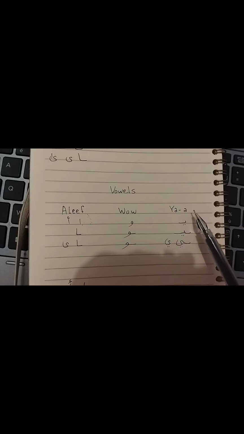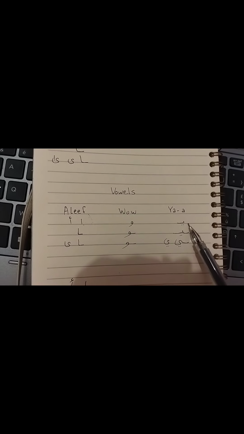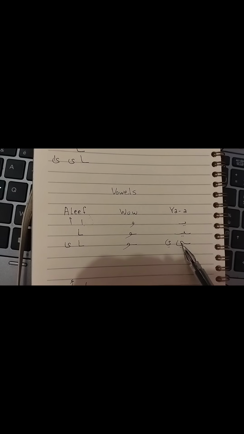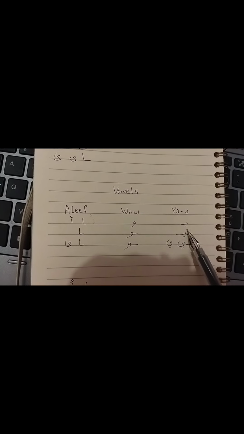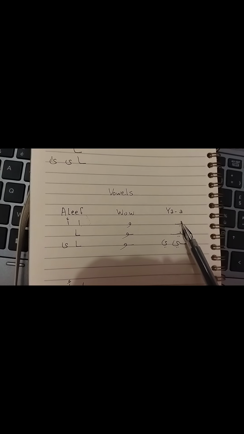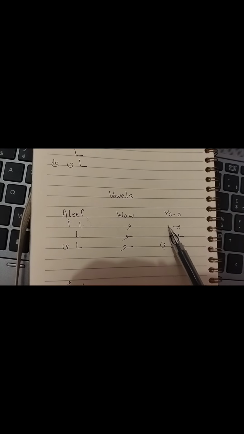And the third vowel is Ya. And these are the 3 ways it is written. So Ya is a bit like Ba that we saw earlier. It just has 2 dots at the bottom instead of 1. So here at the beginning, it is not attached here. It is attached here to the letters that are coming next.